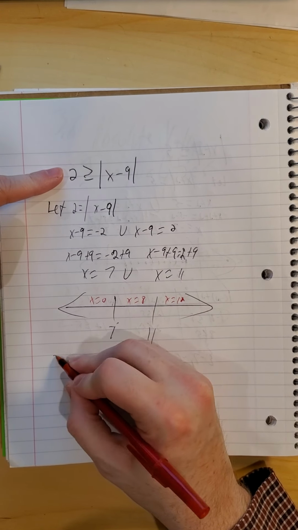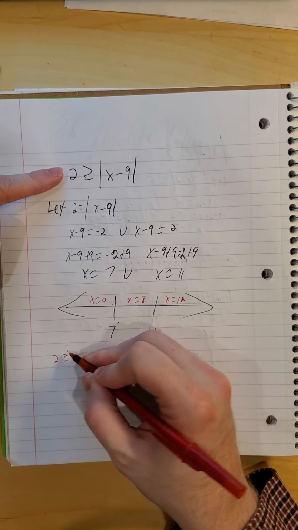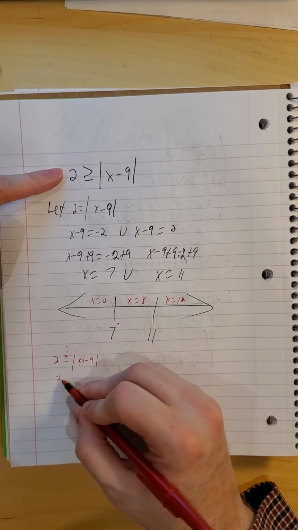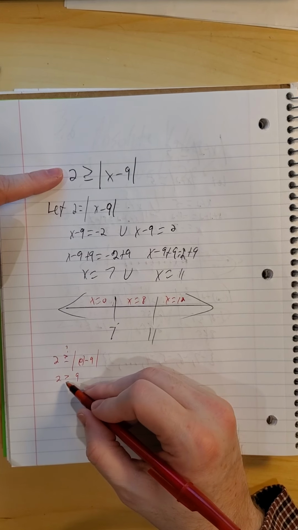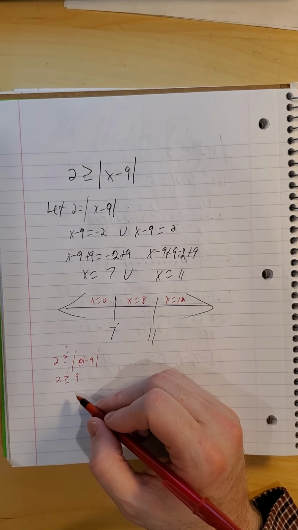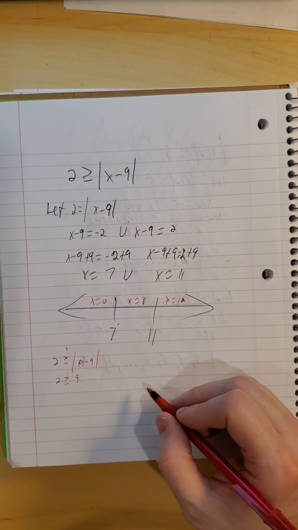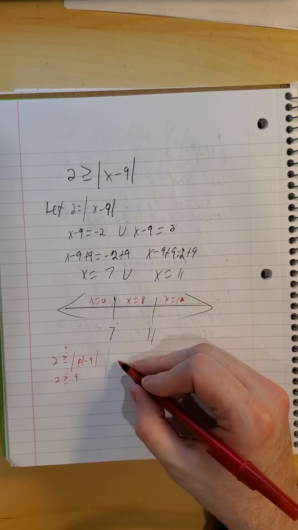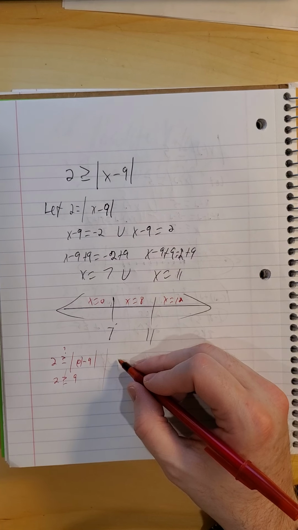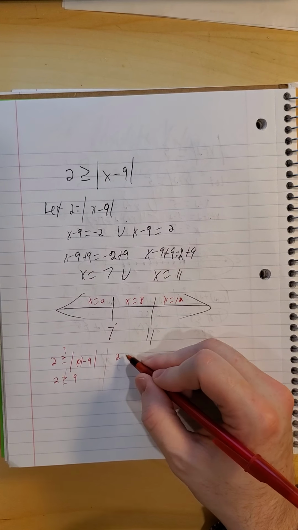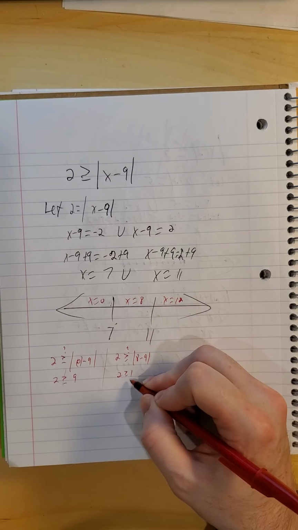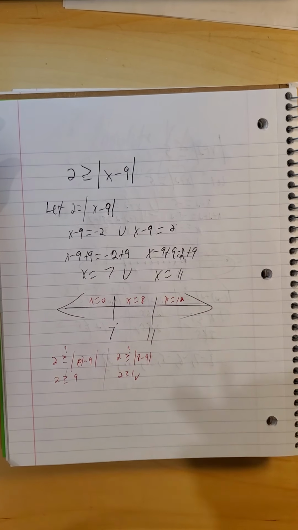So I want to know for this one, is 2 greater than or equal to absolute value of 0 minus 9? So 2 greater than or equal to +9 is false. So we don't want that. Trying out the 8. Is 2 greater than or equal to 8 minus 9. 2 greater than or equal to 1 is true. So we want the parts in between.